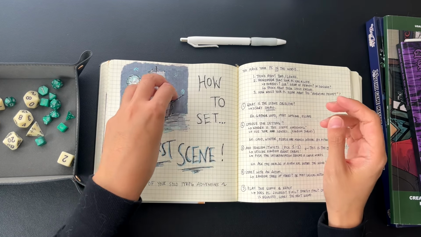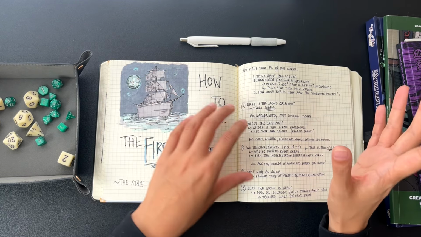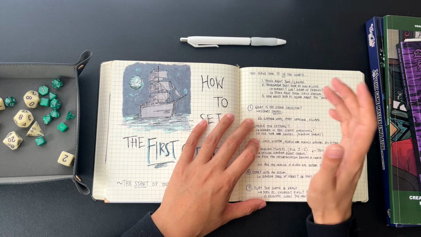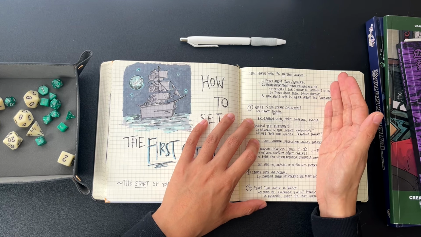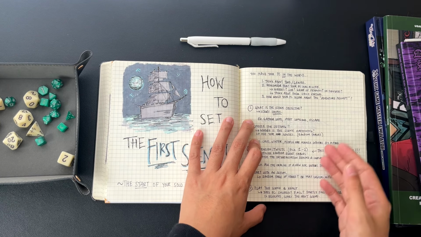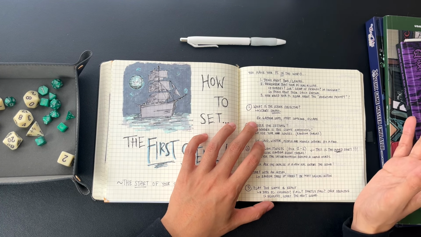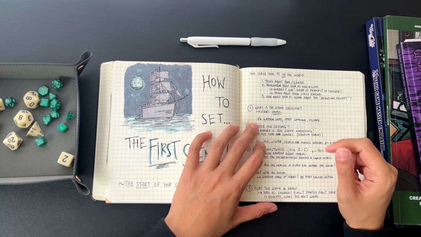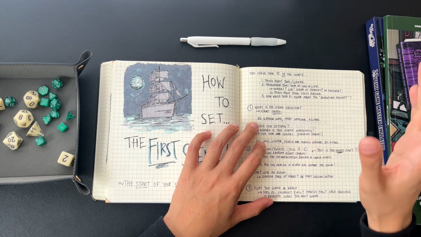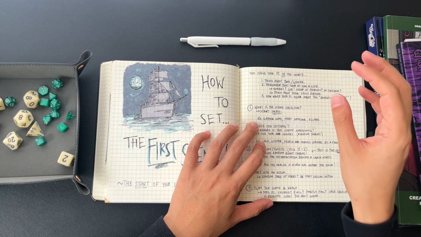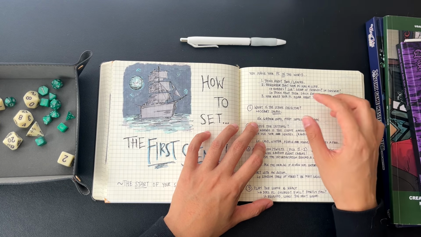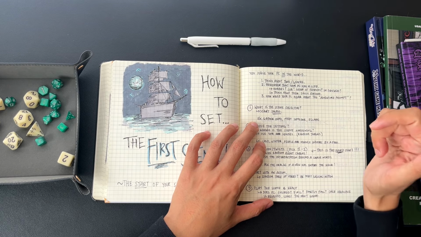So you have your PC and your PC is living in the world. Think about the tone and the genre of the campaign that you are creating. Is it dark? Is it cozy? Is it a little more on the whimsical side? And number 2, remember that your PC has a life. Your PC is currently living a life.